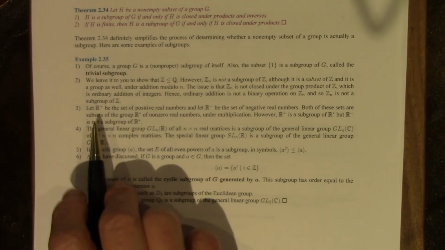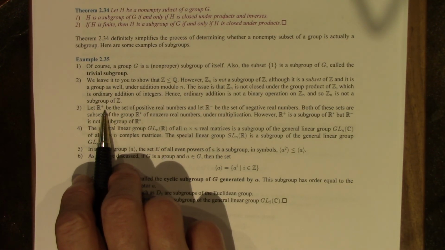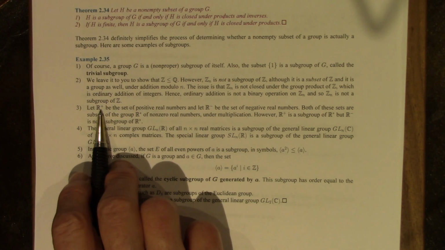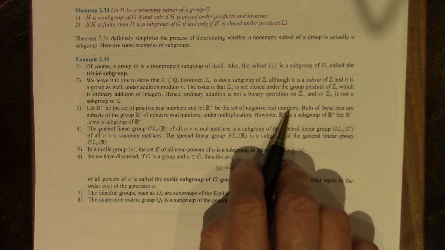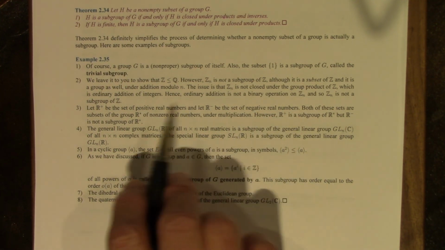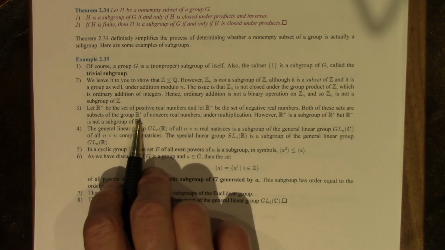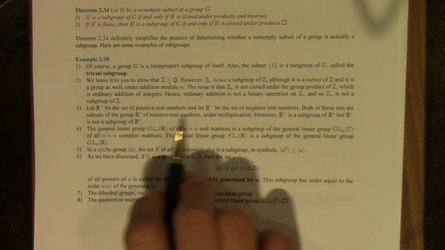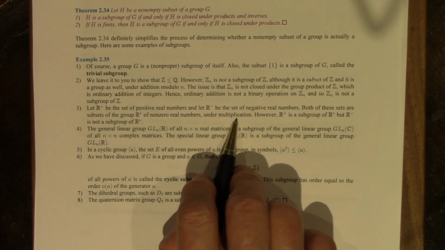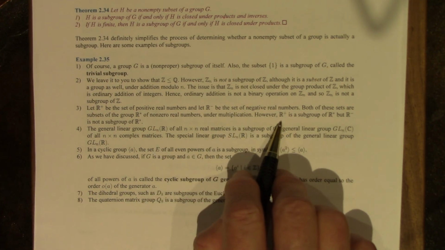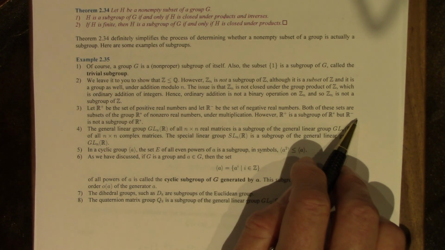Okay. The set R plus, I'll let this be the set of all positive real numbers, let R minus be the set of all negative real numbers. Both of these are, of course, subsets of the non-zero real numbers. And this is a group under multiplication. R plus is a subgroup, but R minus is not.